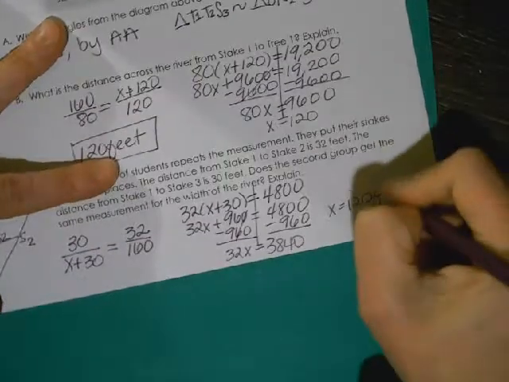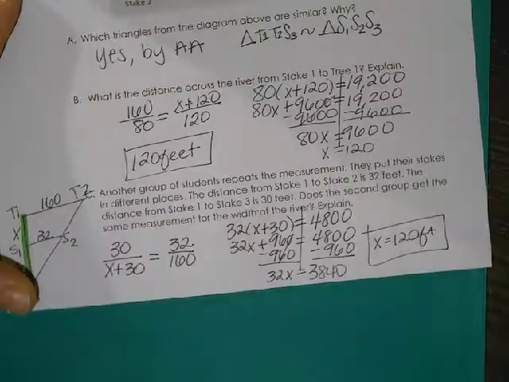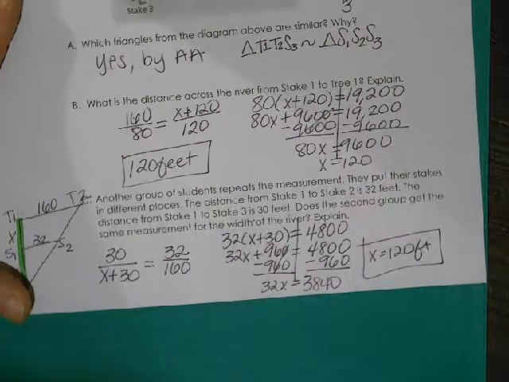So naturally they got the same distance, 120 feet. That's just because the river doesn't change in size.